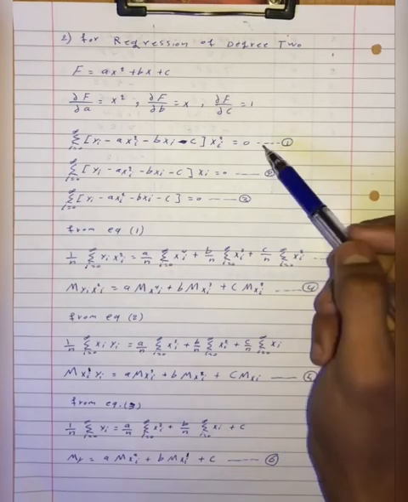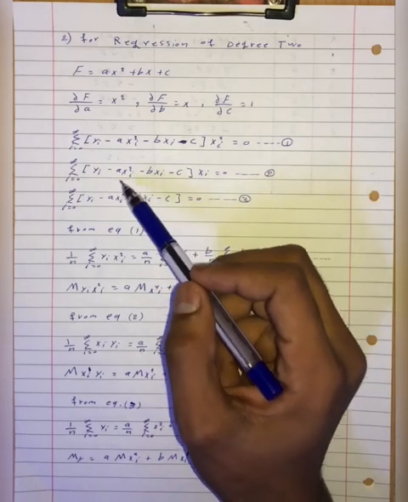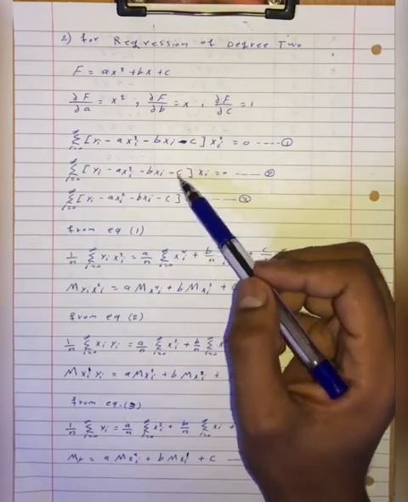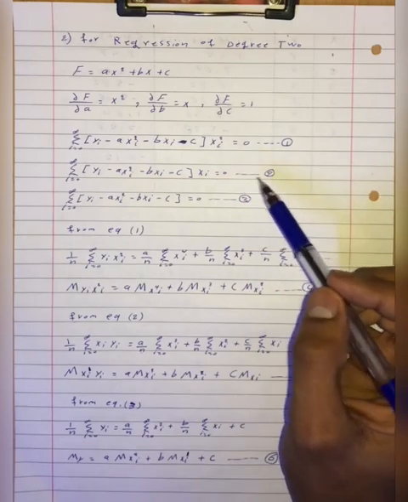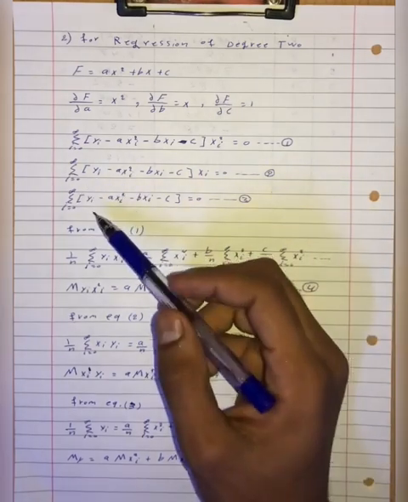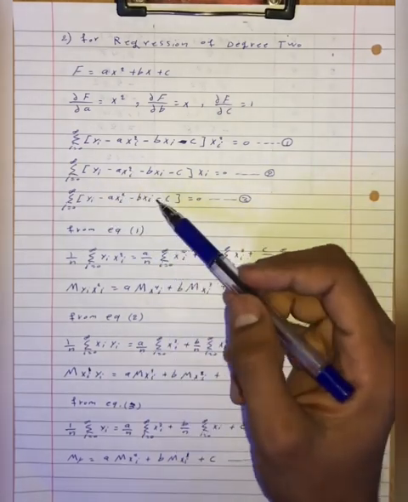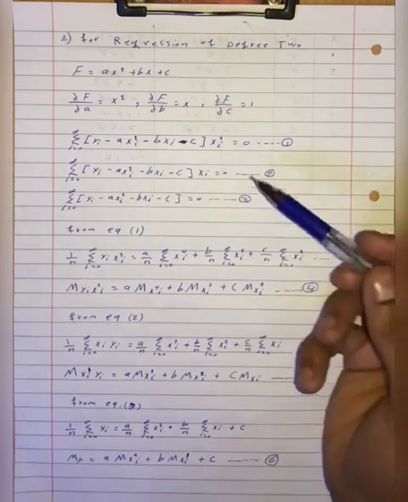This is equation number 1. And summation from i equals 0 to infinity of yi minus axi square minus bxi minus c, all times xi equals 0. This is equation 2. And summation from i equals 0 to infinity of yi minus axi square minus bxi minus c equals 0. This is equation 3.